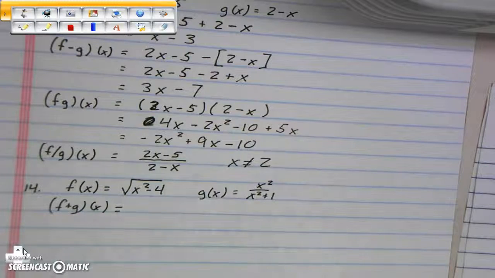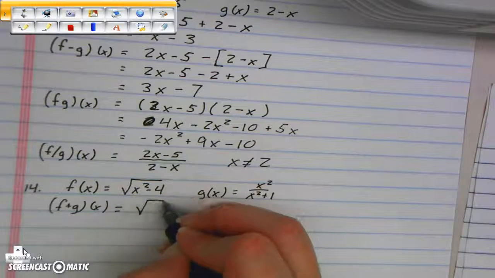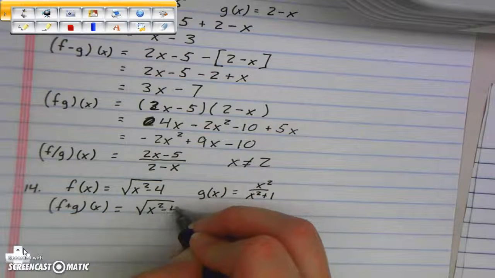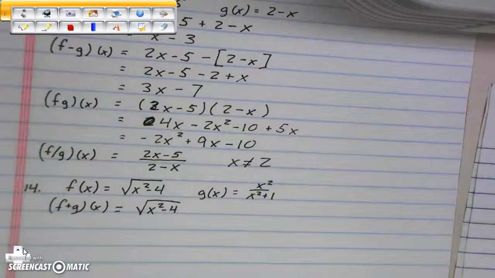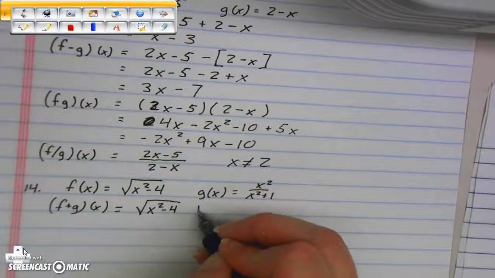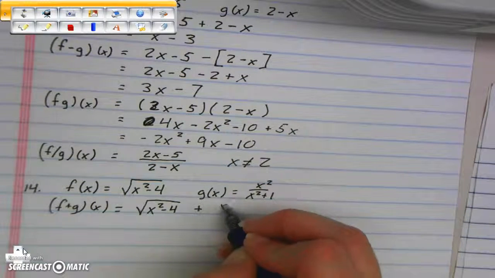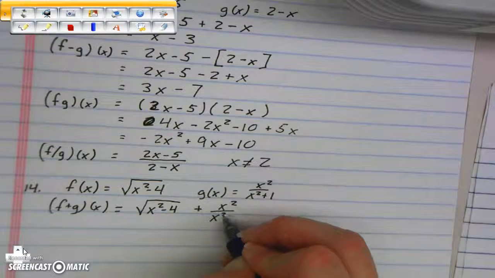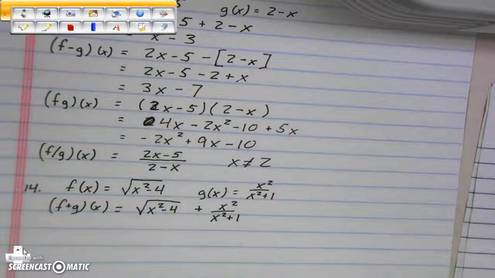Okay, so we take the f function, that is the square root of x squared minus 4, and we're going to add it to x squared all over x squared plus 1.